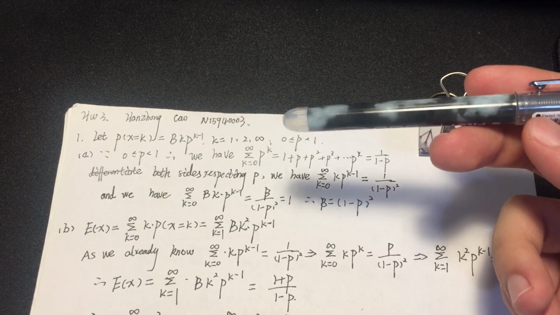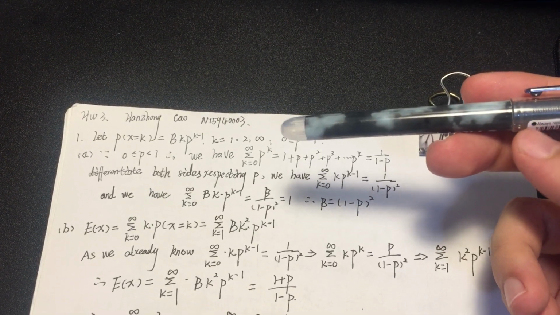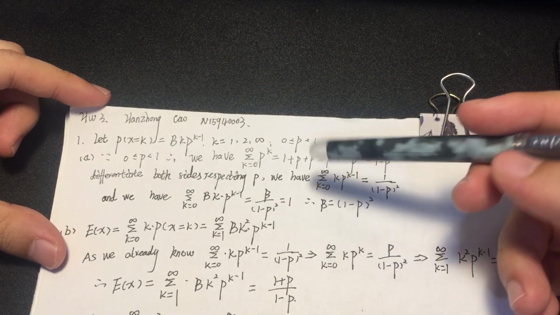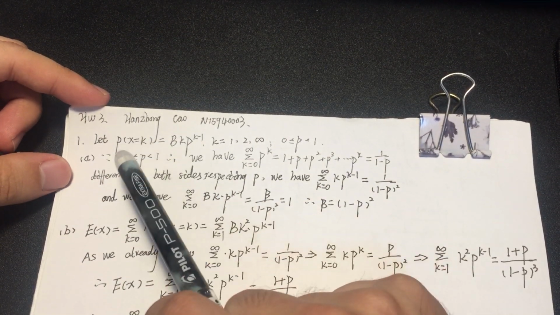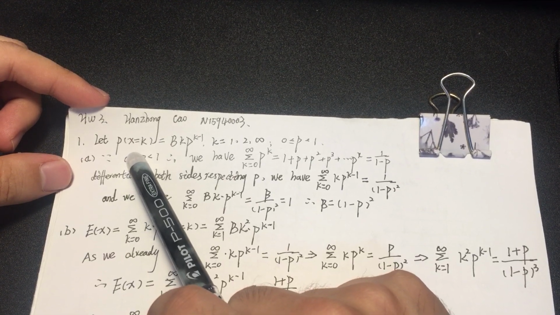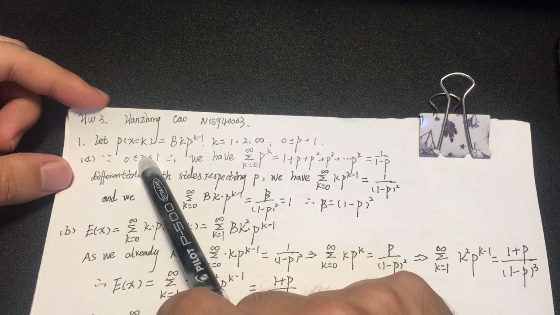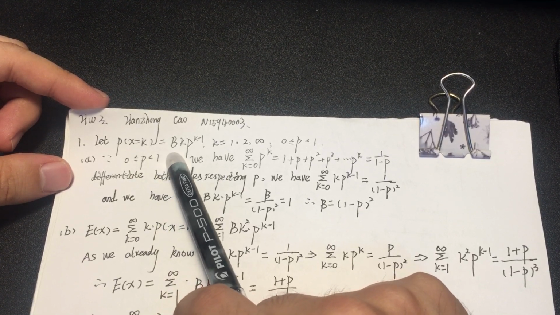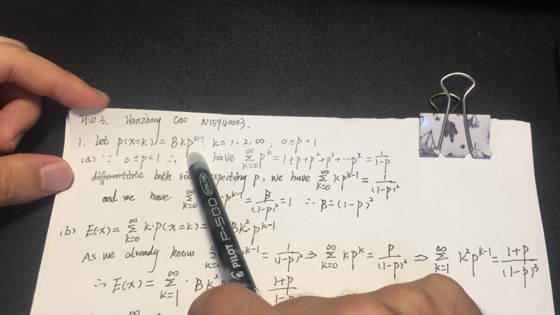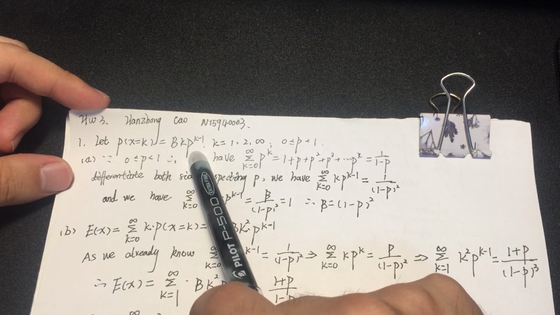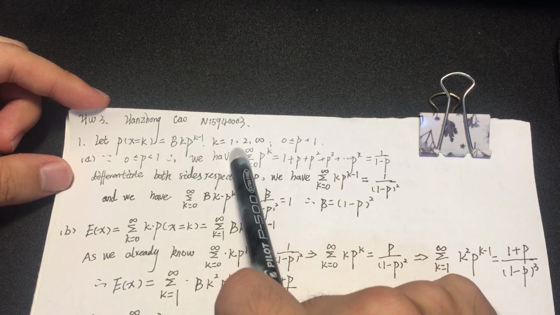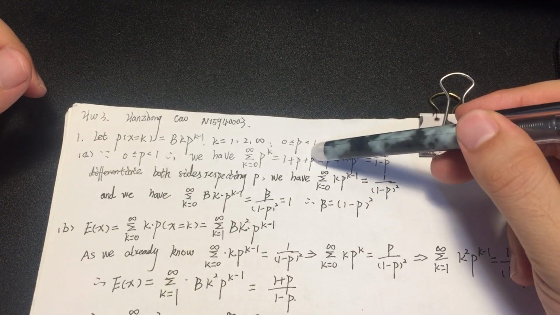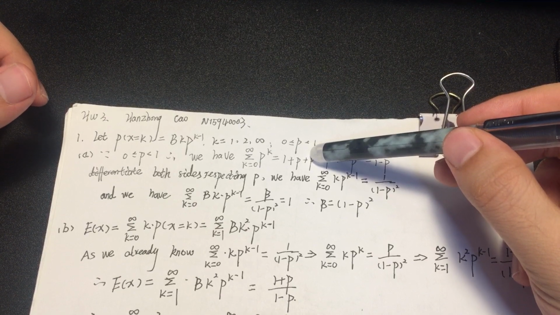Today I'm going to talk about the homework 3 question. There are 2 questions in this homework. The first question is: given that x equals k, we want to calculate the probability with this equation, b k, (k minus 1) power of p, where k equals 1 to infinity, and p is between 0 and 1.